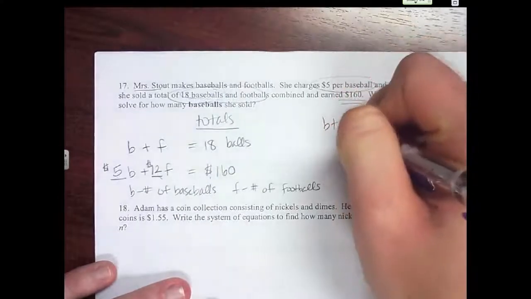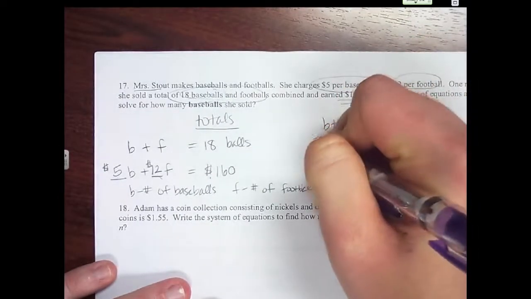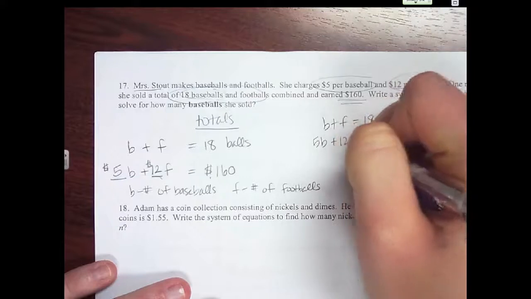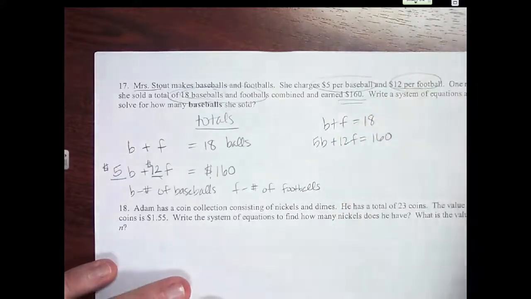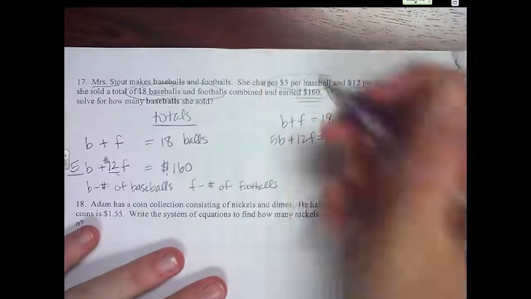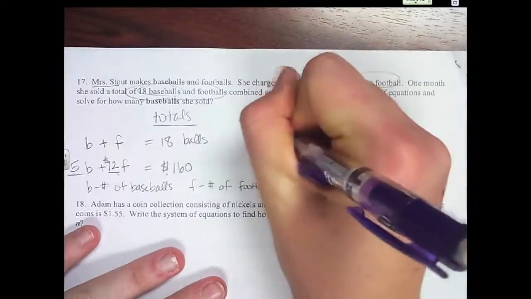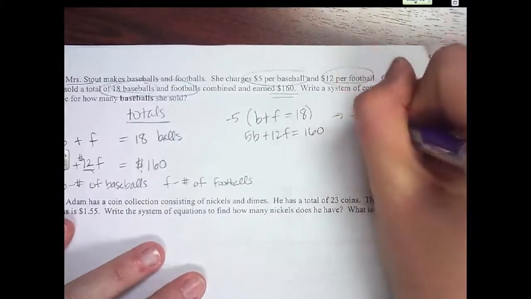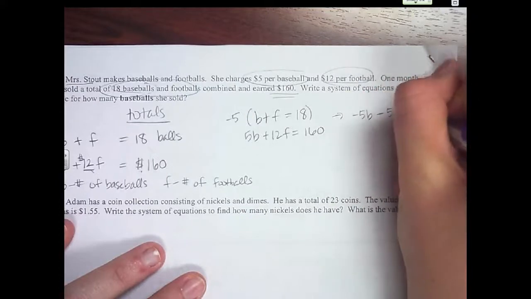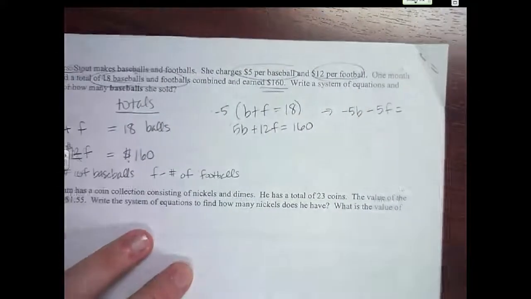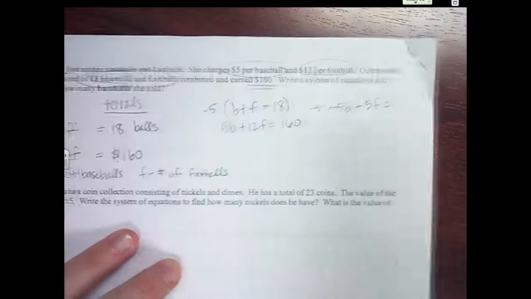Now let's solve them. So you can solve by substitution or elimination here, whichever method you prefer. I'm going to do elimination, so I'm going to multiply this first equation by -5. Let's see, 18 times -5, -90.